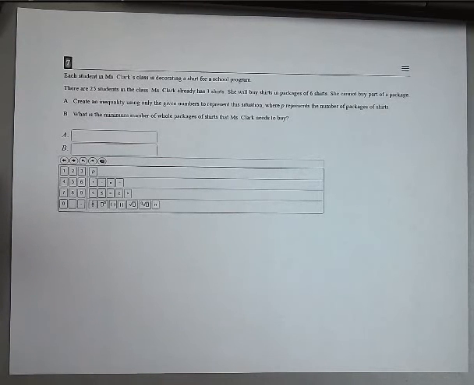Number 7 reads, each student in Miss Clark's class is decorating a shirt for a school program. There are 25 students in the class. Miss Clark already has 3 shirts. She will buy shirts in packages of 6 shirts. She cannot buy part of a package.